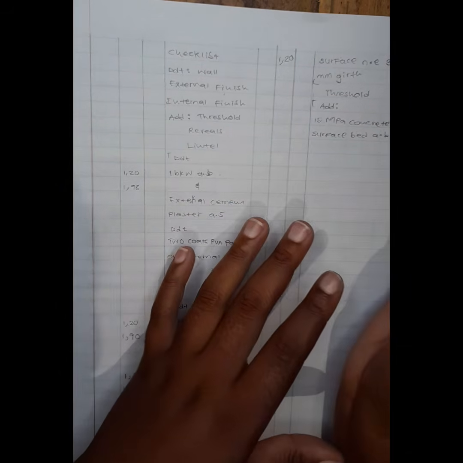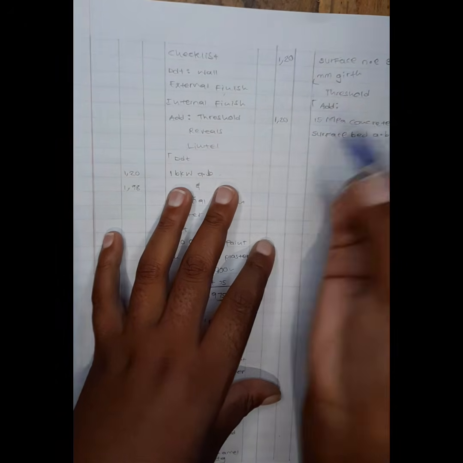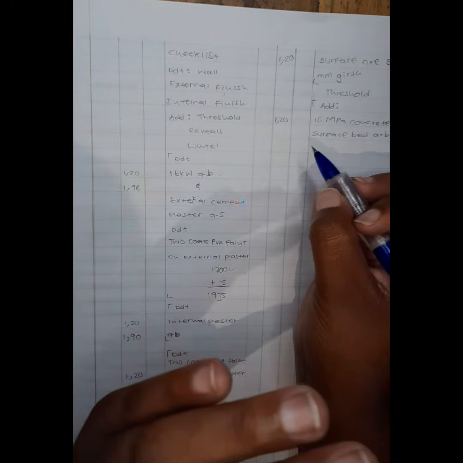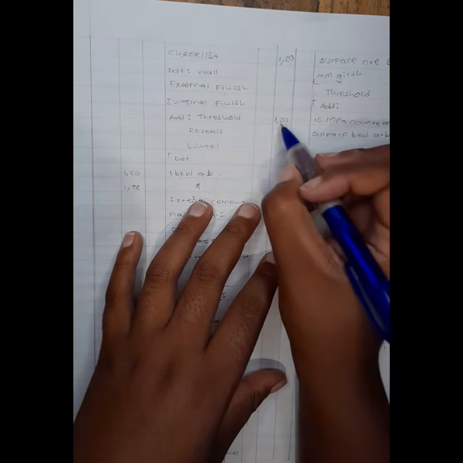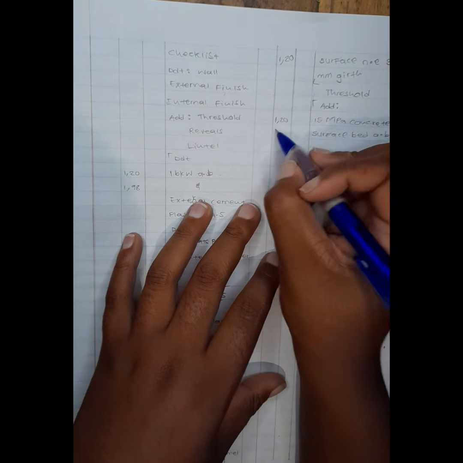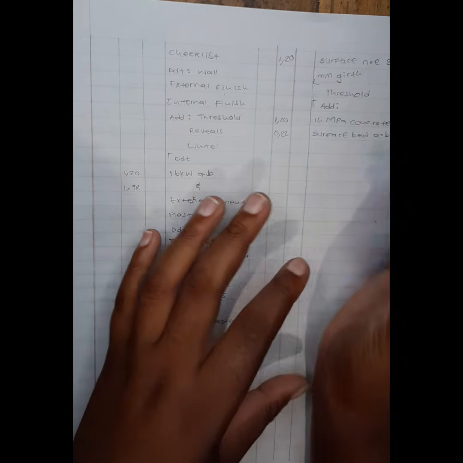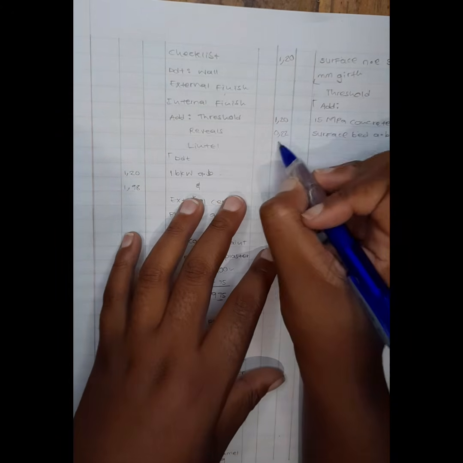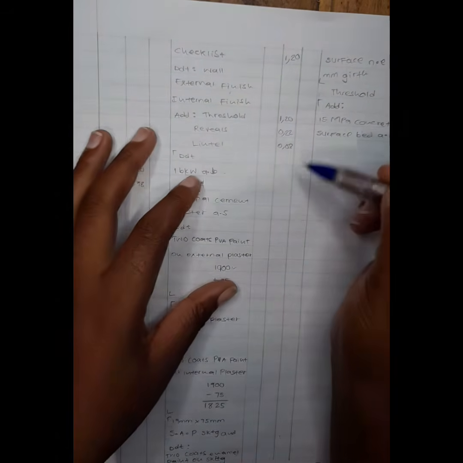Now we are going to take the length of the opening, which is 1200, multiplied by the thickness of the wall, which is 220, 0.22, multiplied by the thickness of the slab or the surface bed, which is 75, 0.08. Right, let me show you how I got all these things.